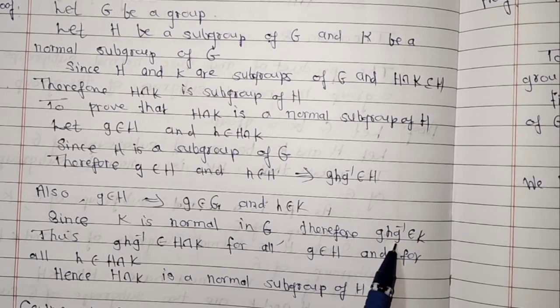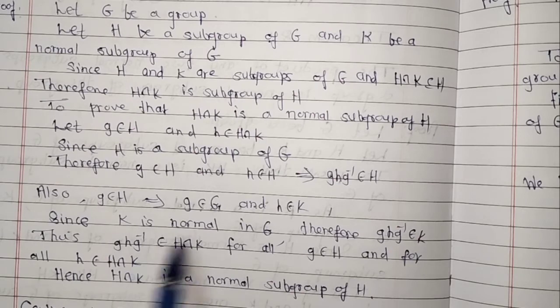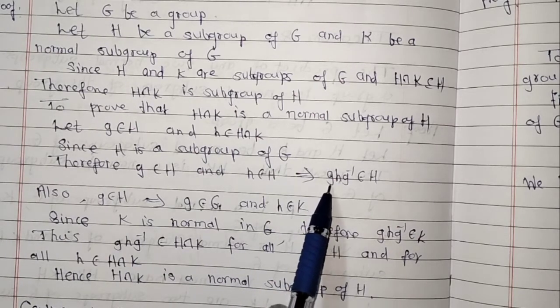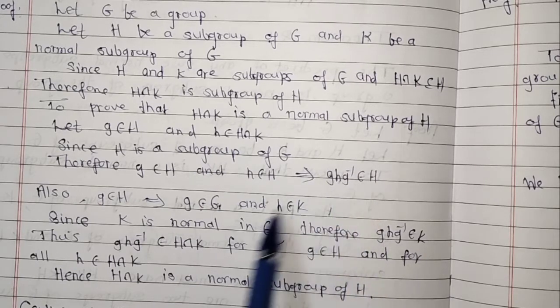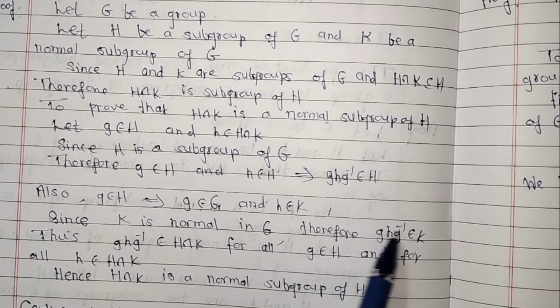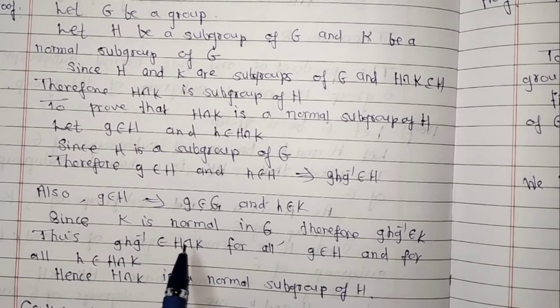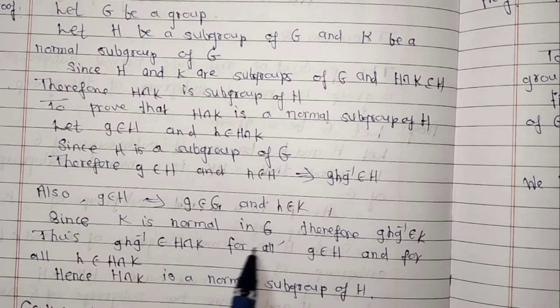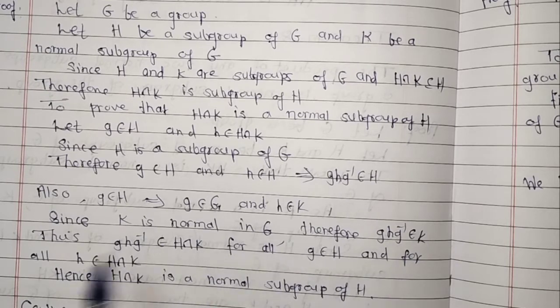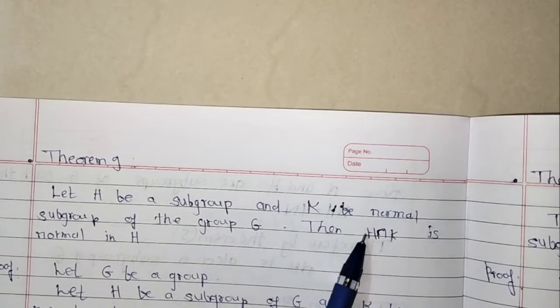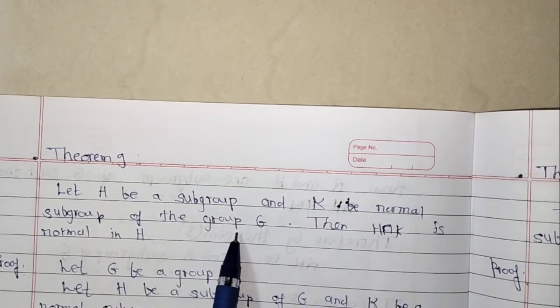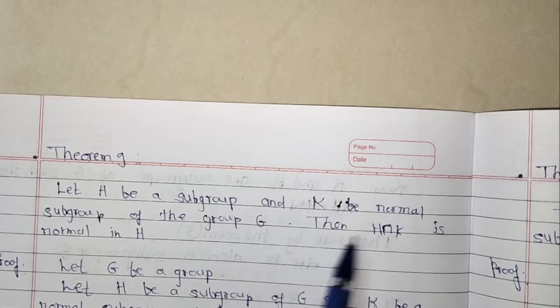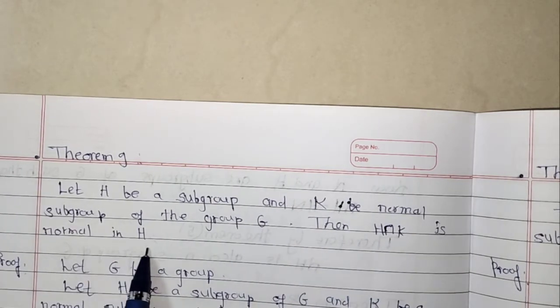We have seen that theorem. Thus, we have seen that g inverse belongs to H, and also g inverse belongs to K. So g inverse belongs to H intersection K for all g belongs to H and for all h belongs to H intersection K. That means, in the statement of the theorem we are given that H is a subgroup and K is a normal subgroup of the group G, and we have to prove that H intersection K is normal in H.